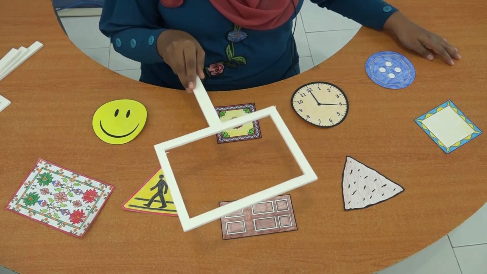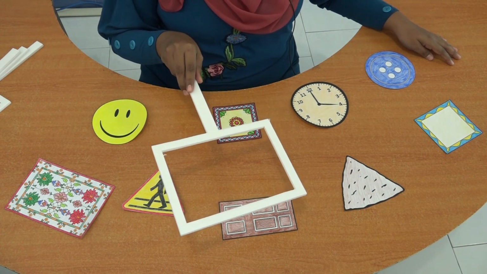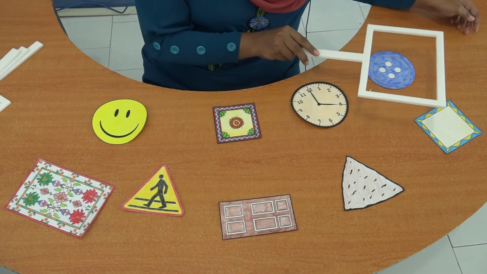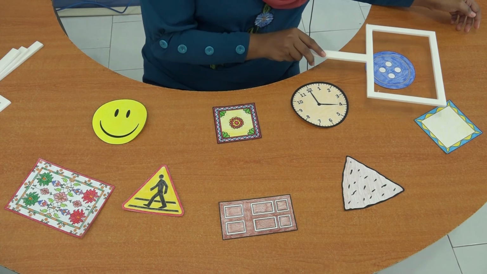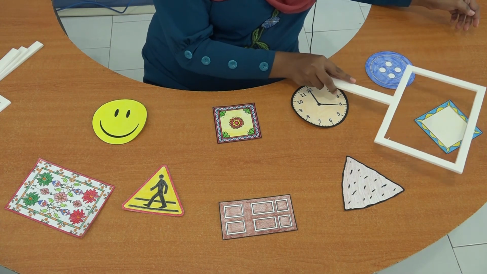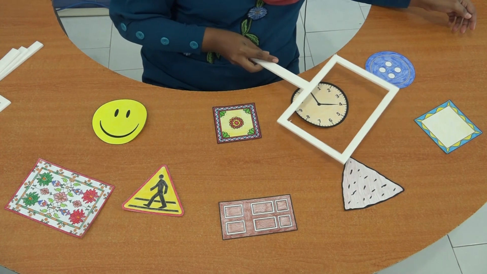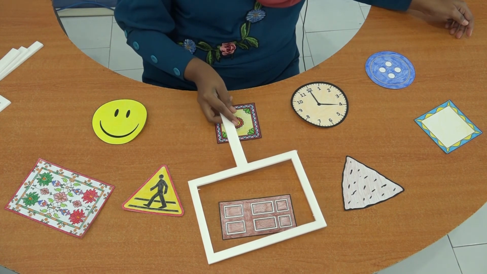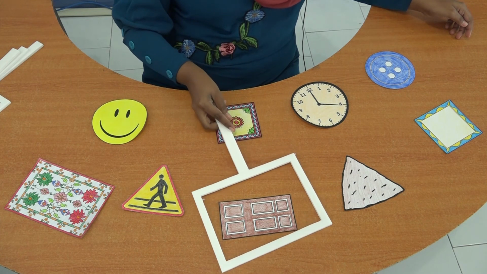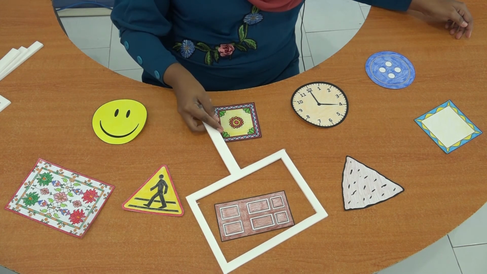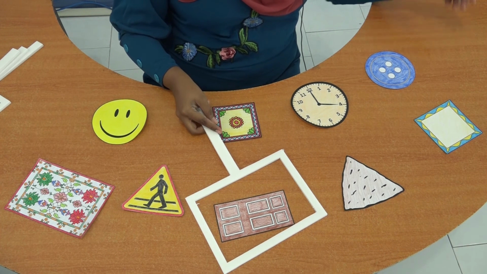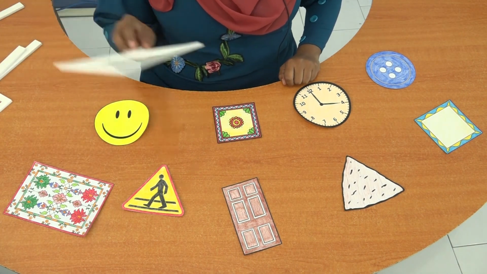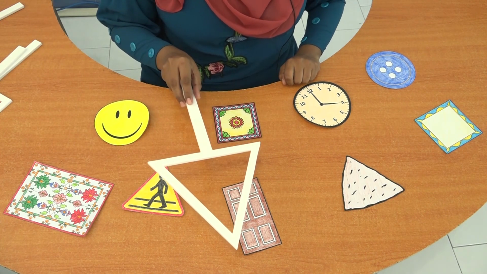So the first shape that we are going to be detecting is the rectangle. So let's begin from this side. If the shape detector detects its shape, it will make a sound. Oh, we have detected the rectangular shaped object. Now let's keep this and take another detector. This time we have got triangle.